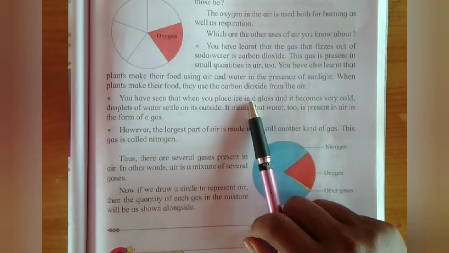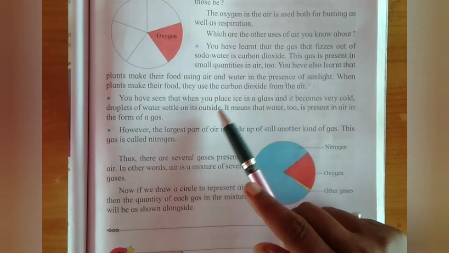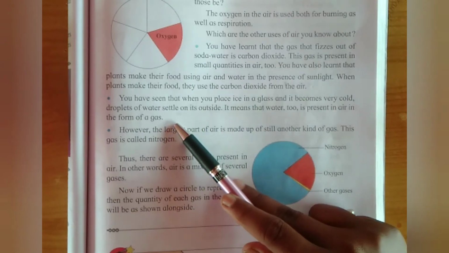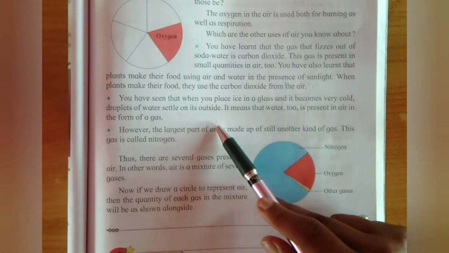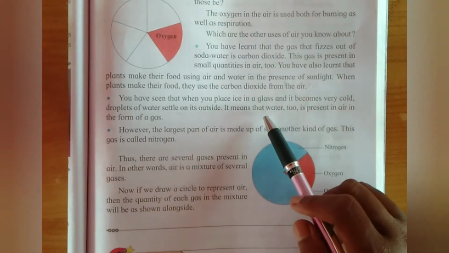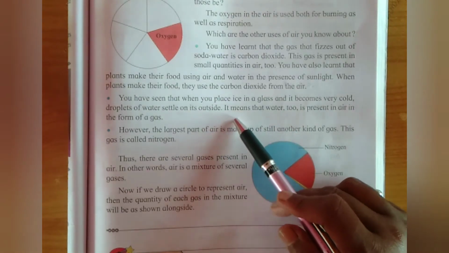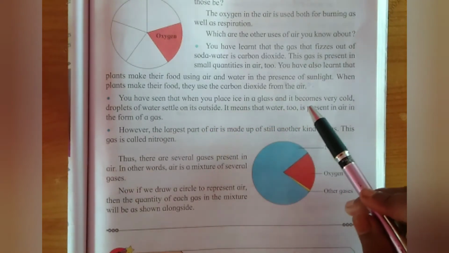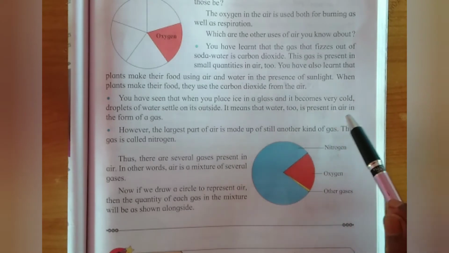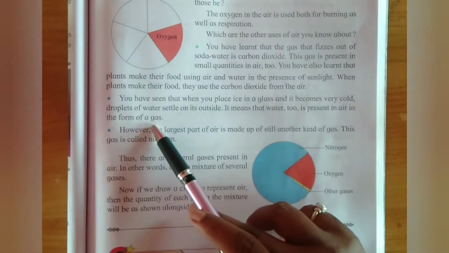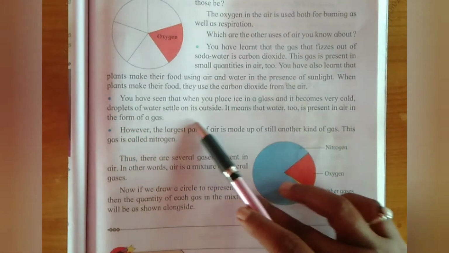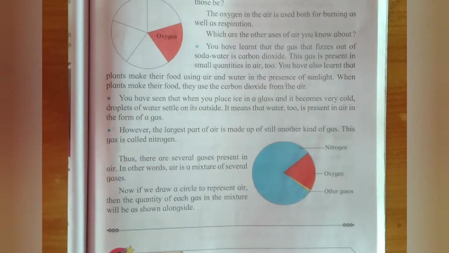You see that drops of water settle on the outside of that bottle. It means that water too is present in air in the form of gas. Means in air, water is also present in the form of what? In the form of gas.